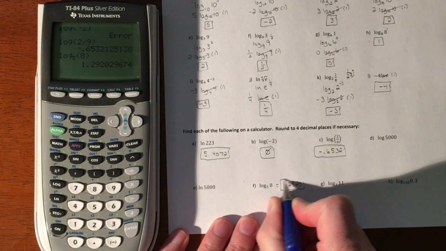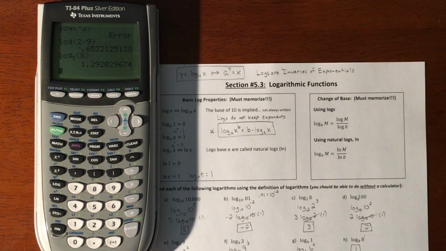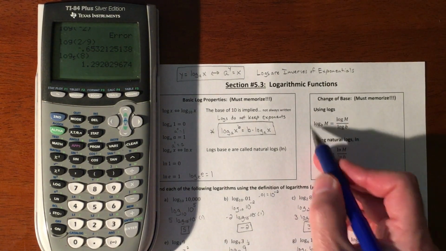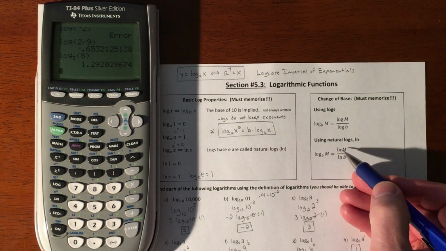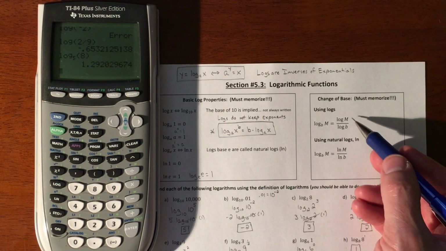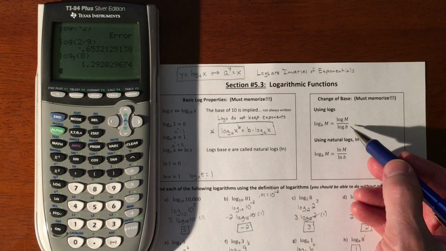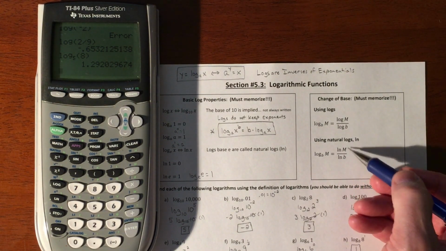If you don't have that feature on your calculator, what you have to do is called the change of base idea. And it doesn't matter if you use logs or natural log, because you're creating a ratio. So it's like having 2/3 or 4/6. It's going to get you the same thing whether you use logs or the natural log, as long as you're consistent with your values here.